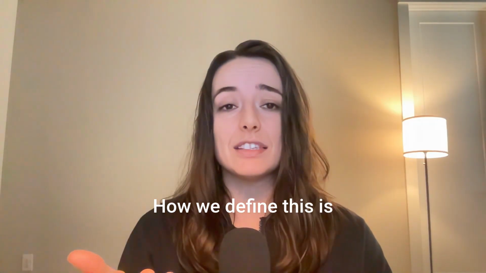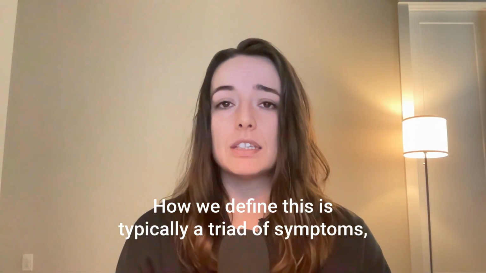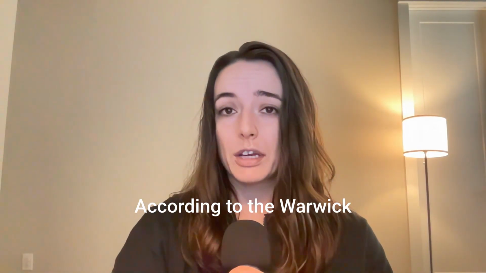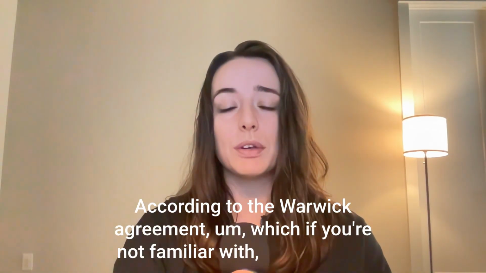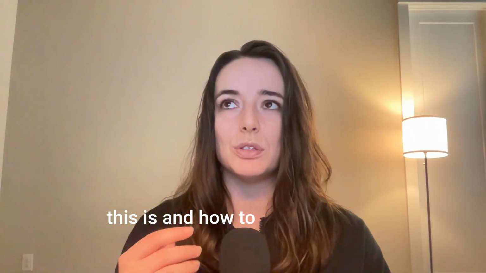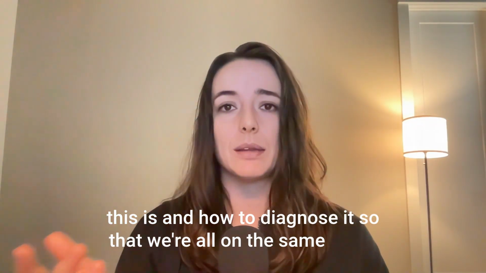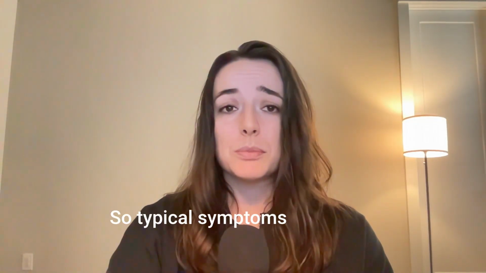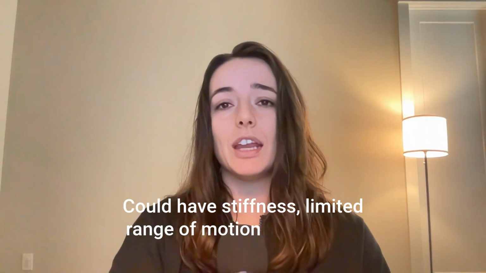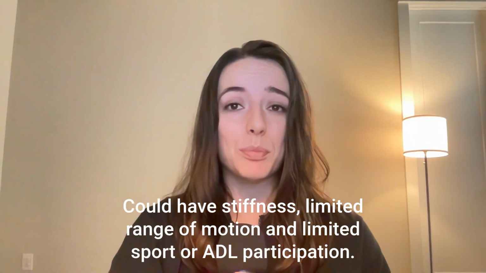How we define this is typically a triad of symptoms, clinical signs, and imaging, according to the Warwick Agreement, which if you're not familiar with, it's basically a group of people have tried to get together and actually define what this is and how to diagnose it so that we're all on the same page. So typical symptoms are going to be motion or position related groin pain, sometimes with clicking, catching, giving way, could have stiffness, limited range of motion, and limited sport or ADL participation.